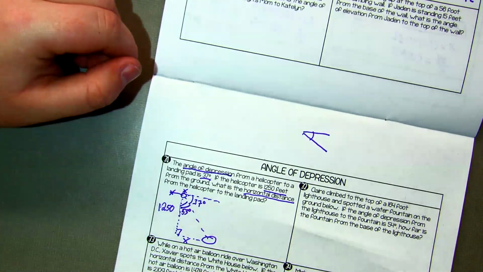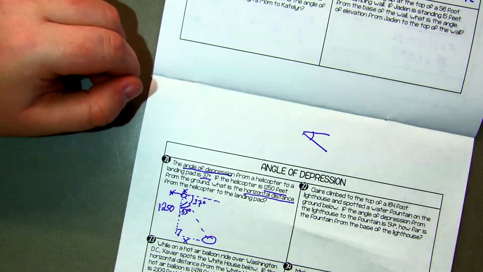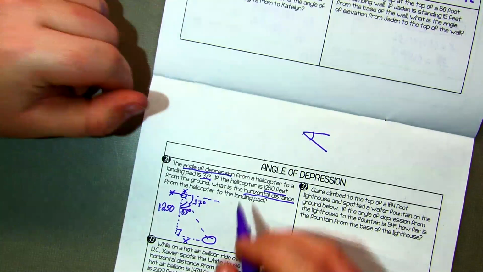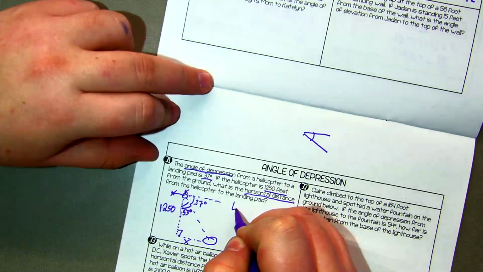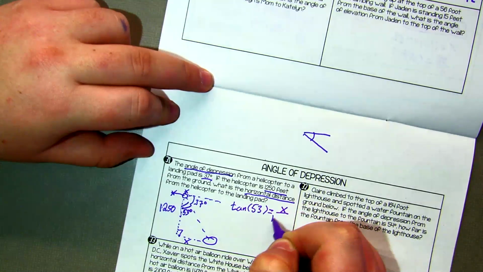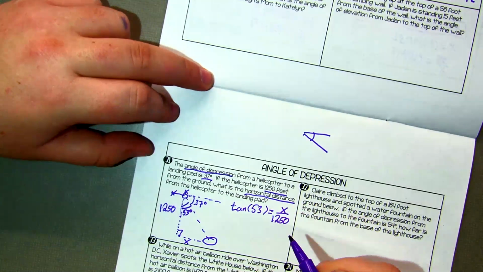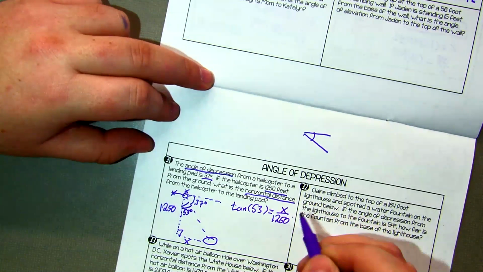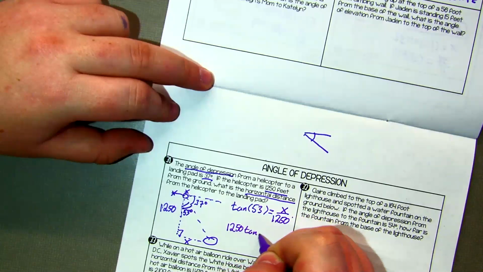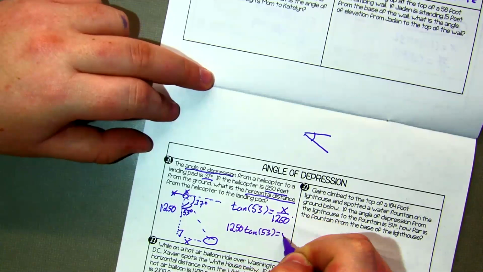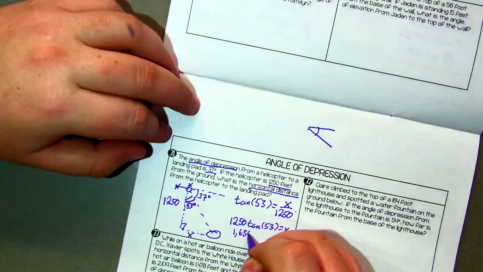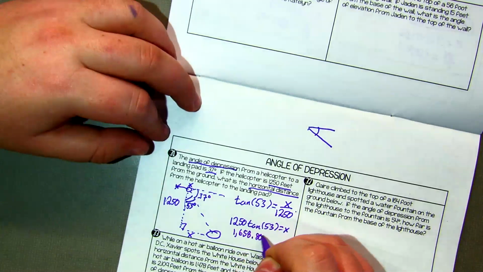Take a second to set up your equation and solve. Hit pause. Now that you've given it a shot, you can see that we're going to use tangent. We're going to say tangent of 53 equals x over 1250. We want to multiply both sides by 1250, getting 1250 tan 53 equals x, meaning that x is equal to 1,658.806 feet.